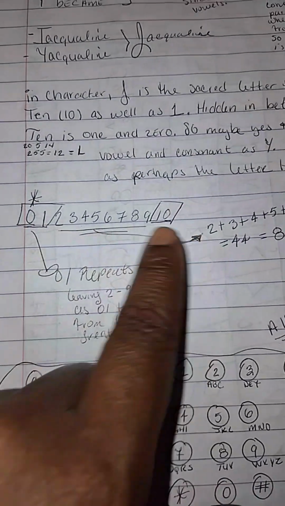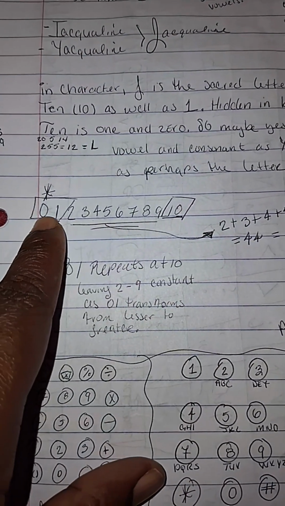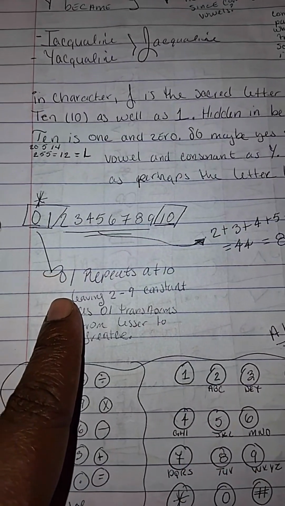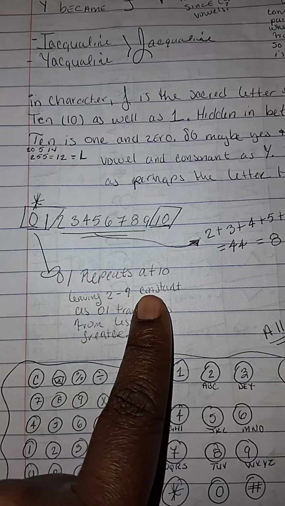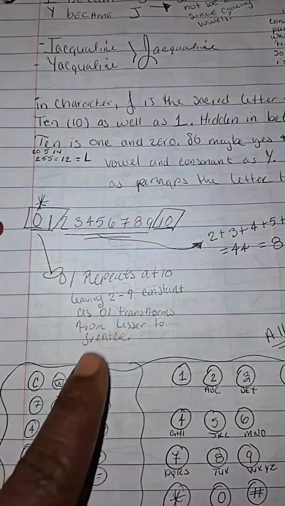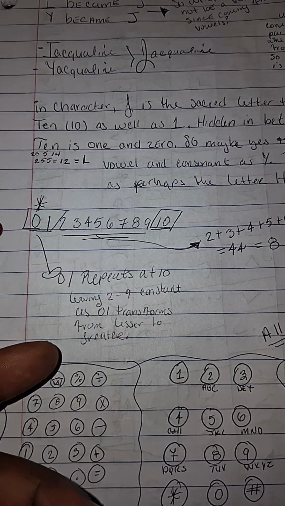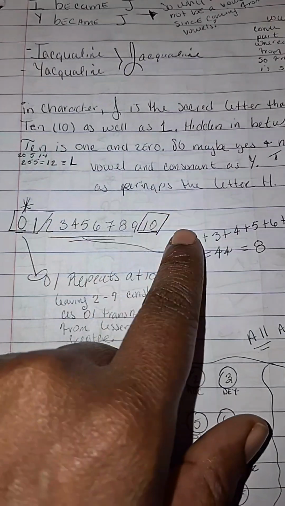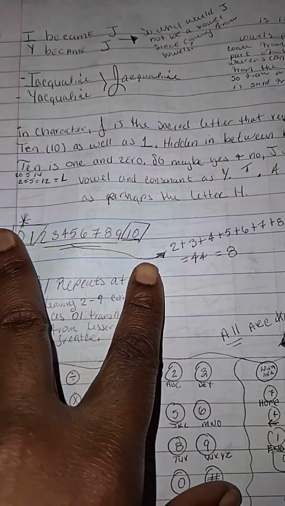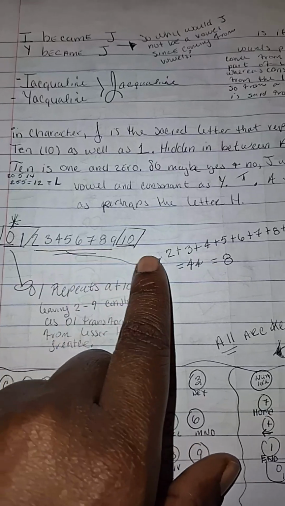So when you count from 0 to 10, the 0 and this 1, that's just a reflection of each. So I said this leaves 2 through 9 to just remain constant, as 0 and 1 are always the ones that transform from greater to lesser, or from lesser to greater. But those two do the movements, these stay the same.